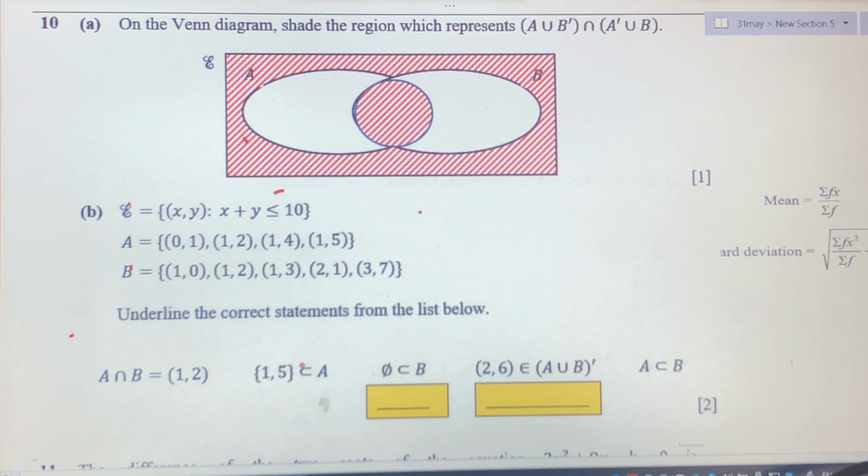Now we go to the second part. Now you look at this. Now you know it: braces mean a set. But then how can braces contain 1, 5? There's no (1, 5) here. If you want to say like that, then you must say this set is a subset of A, and this set is this pair of coordinates (1, 5).